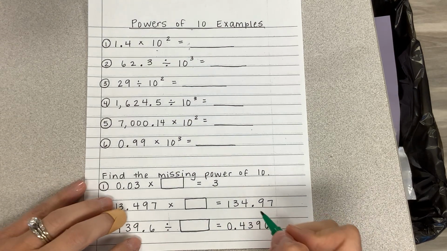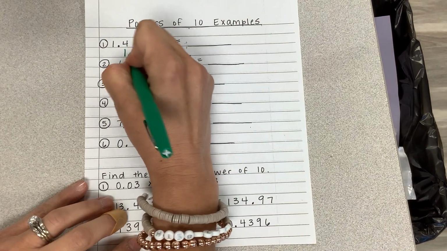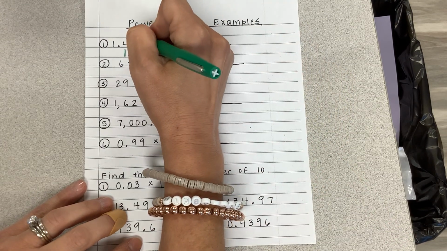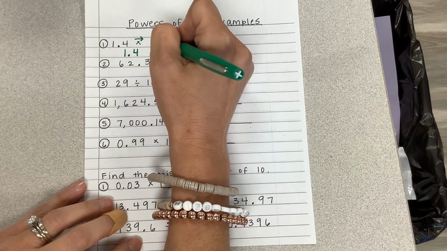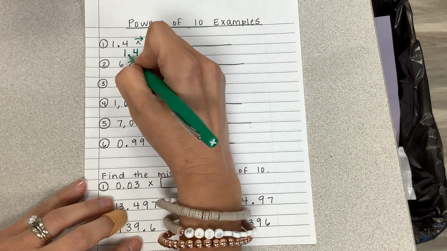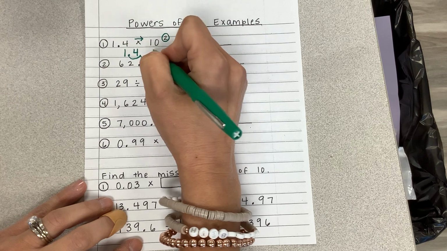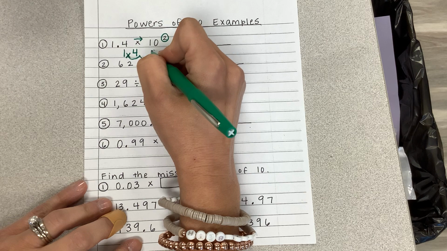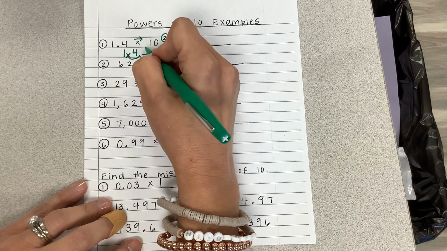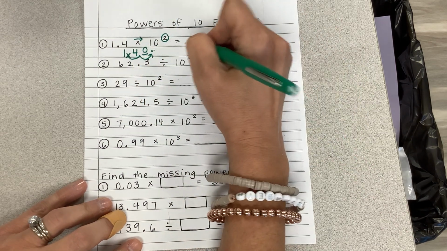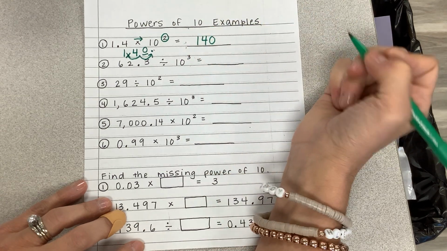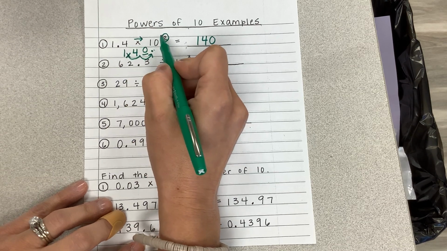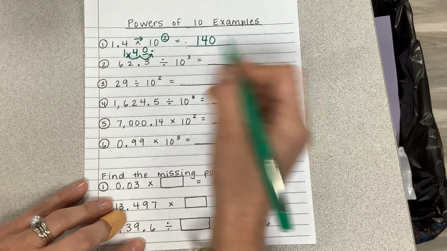All right, so we've got 1 and 4 tenths, and we're going to multiply it by 10 to the second power. So when we multiply, we move to the right 2 times. Our exponent tells us how many times. So I'm going to go over 1, 2 to the right. So our decimal is no longer right here. It's all the way over here. So I have to fill in a number here. I'm going to fill in with a 0 placeholder. So now I have 140. This is the same thing as saying 1 and 4 tenths times 100. So it's now 140.